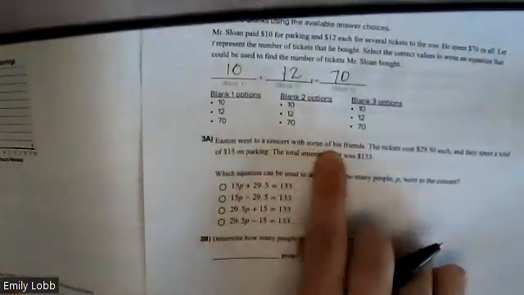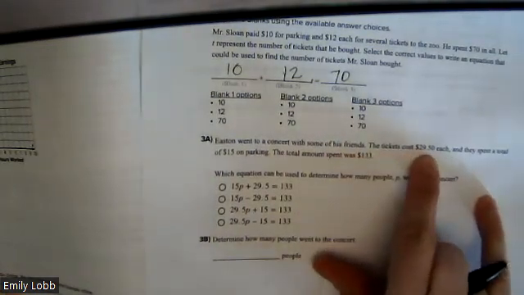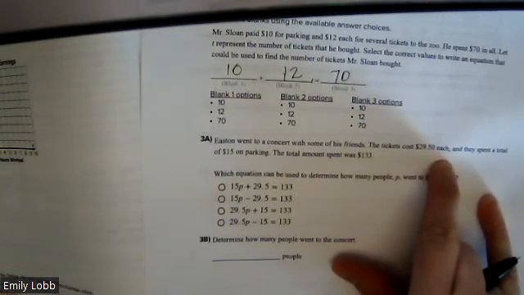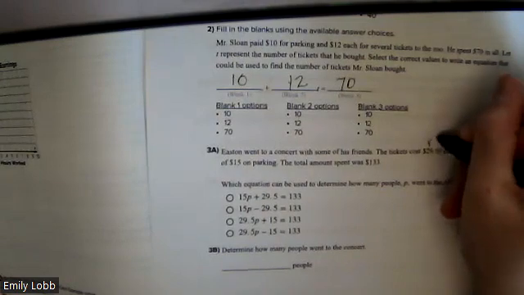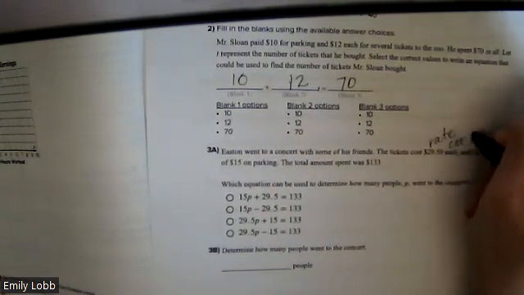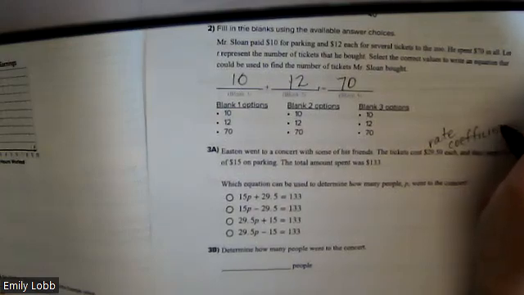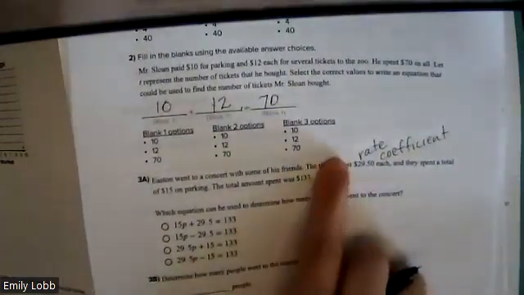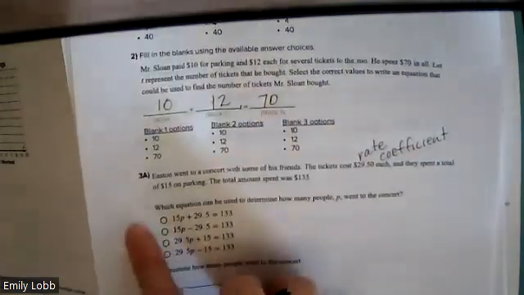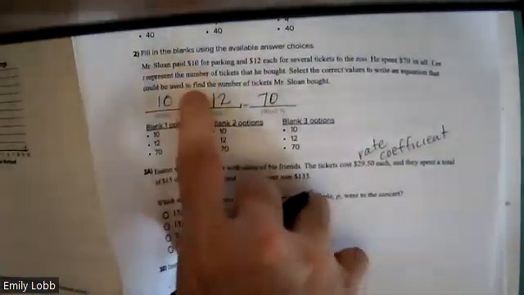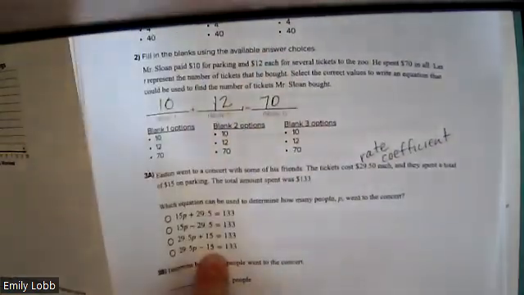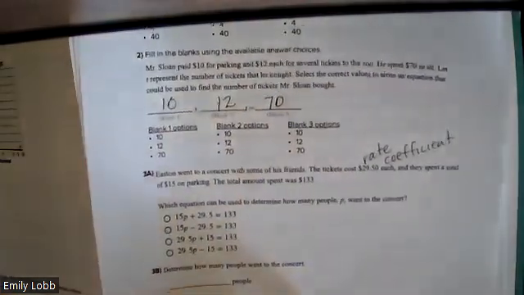So Easton went to a concert with some of his friends. The tickets cost $29.50 each. That tells us it's going to be our rate. So that tells us our rate is our coefficient. Do you remember that word? That's the number in front of our letter. So that's what we're multiplying by however many tickets there are, right? And they spent a total of $15 on parking. So this and this are essentially the same question, same problem, but with different numbers.